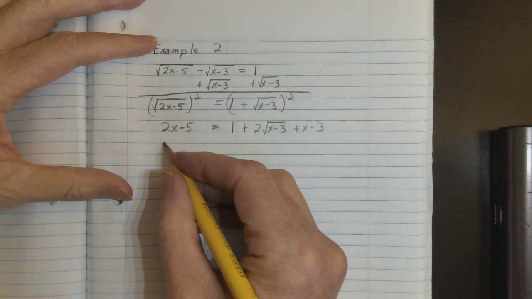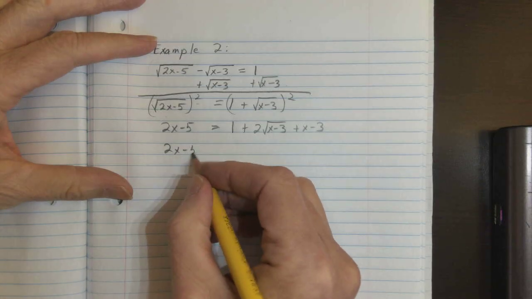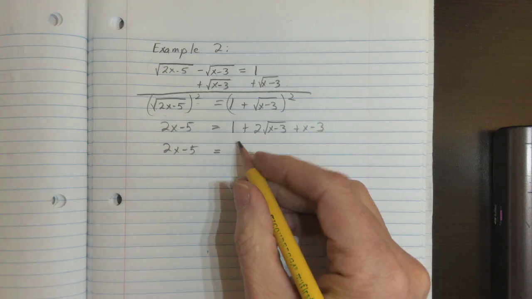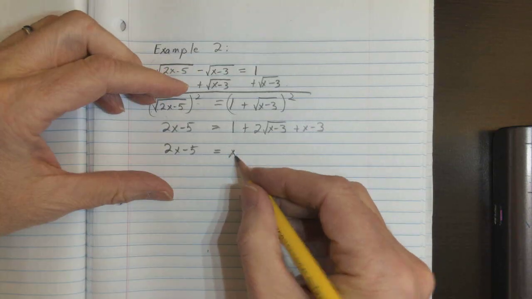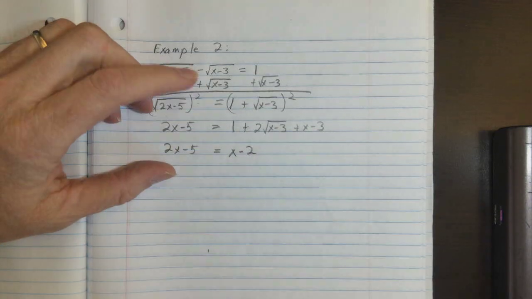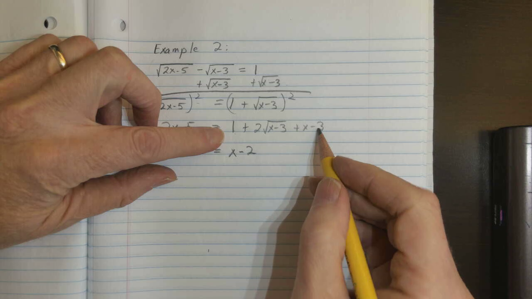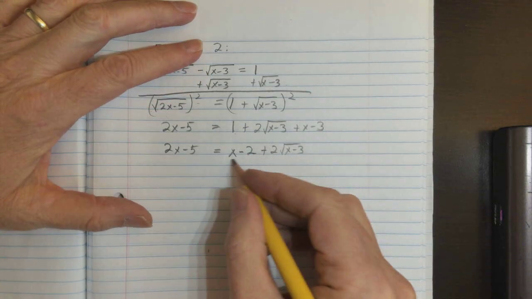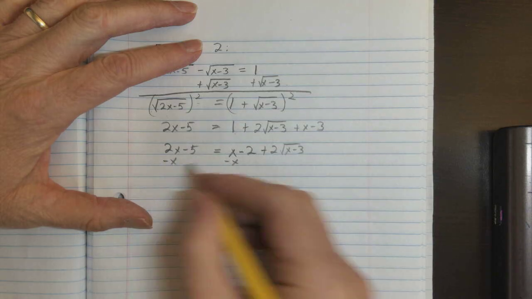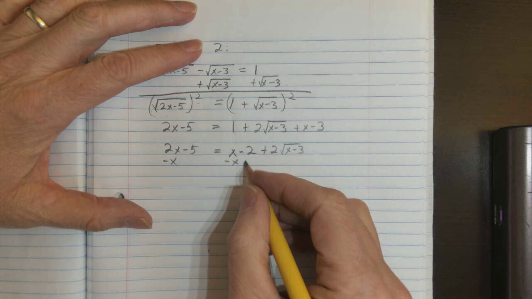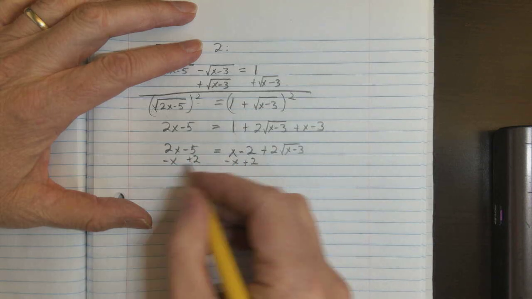Alright, let me simplify a little bit. 2x minus 5 equals, let's see, I've got the x, I'll start with that. Negative 3 and 1, that's negative 2. And then plus 2 radical x minus 3. I'm going to subtract x from both sides. I'm just trying to get this by itself. I'm going to add 2 to both sides.